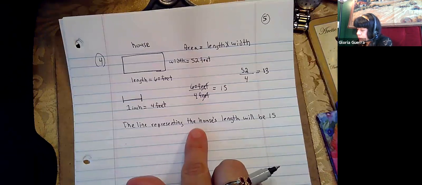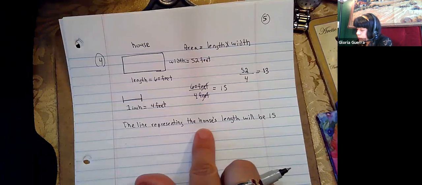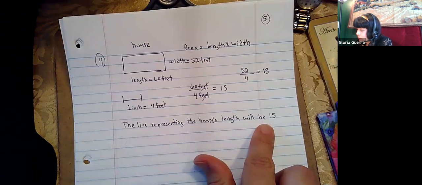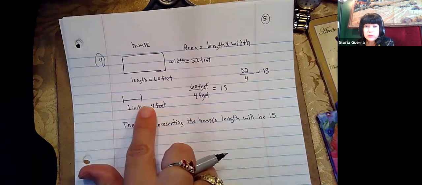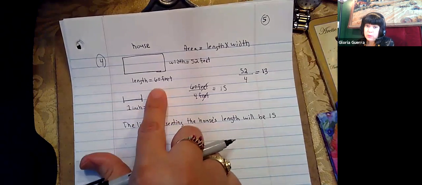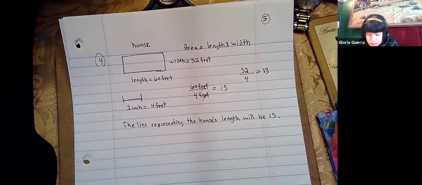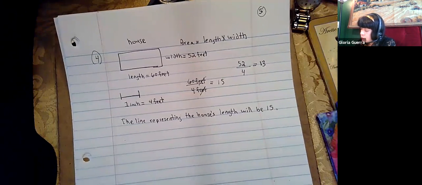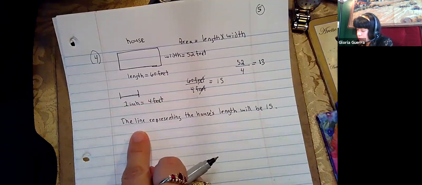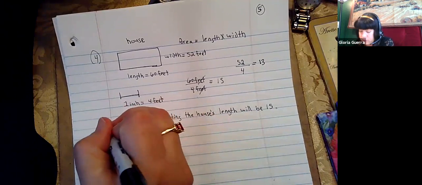So for us, our line representing the house's length is going to be 15. You would need 15 of these little lines to show that it's actually 60 feet. So I did make a note of that. They say, how long will the line representing the house's length be on the blueprint? So this is answering that question. The line representing the house's length will be 15.